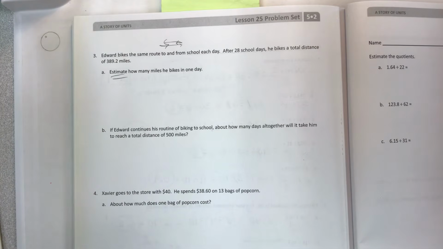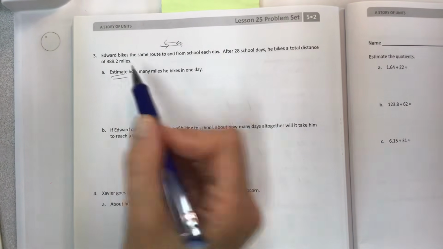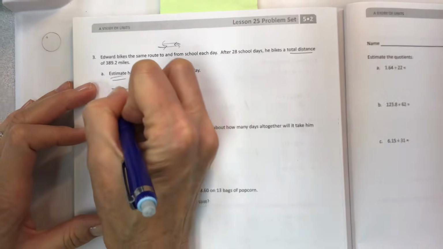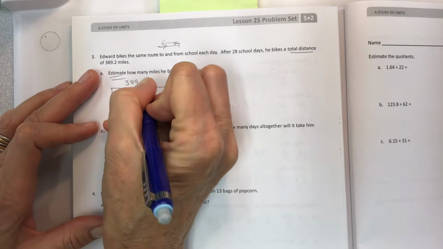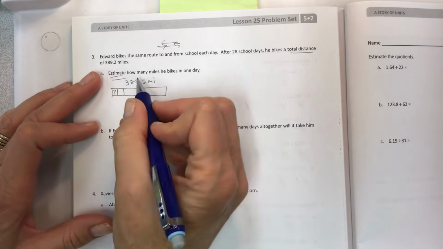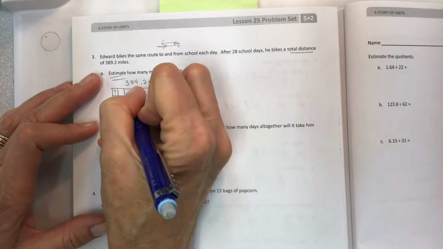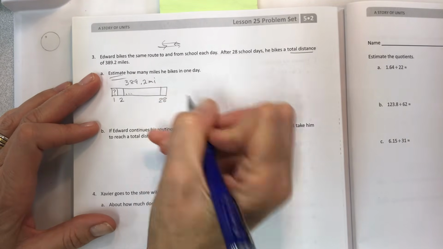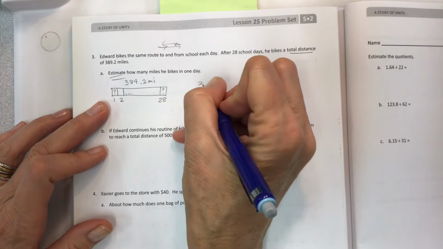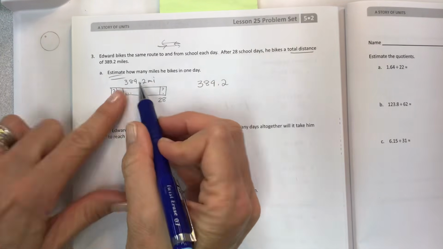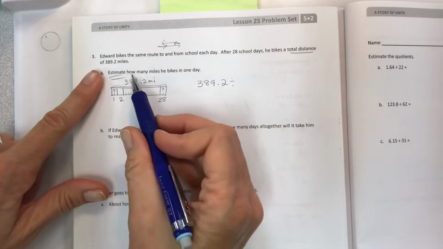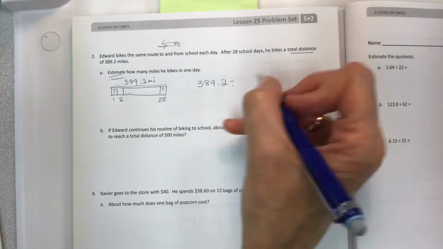So watch out for that. So anyway, 389 and 2/10 miles is the total distance, and we have 28 days, and you can make a tape diagram for that. Always 389.2 miles and 28 school days, and that's how many miles per day that we don't know. We're trying to figure out the amount per day. And so you're going to take your 389 and 2/10. That's the total. Okay. And we do know that it's 28 days.